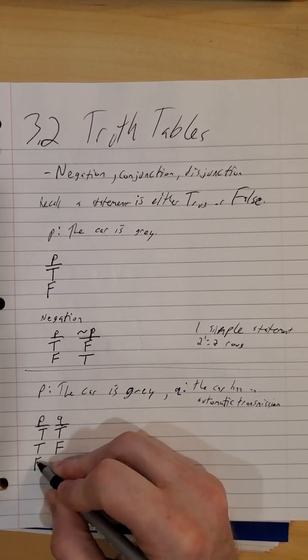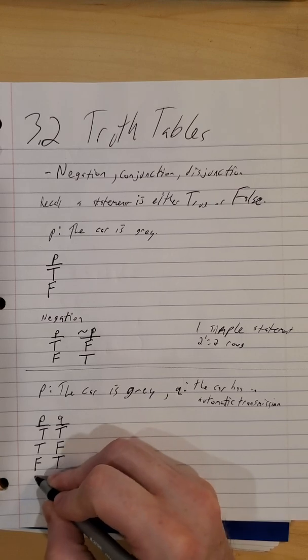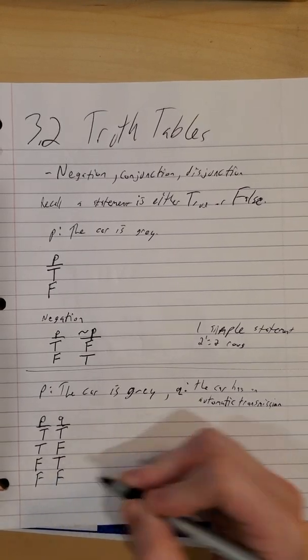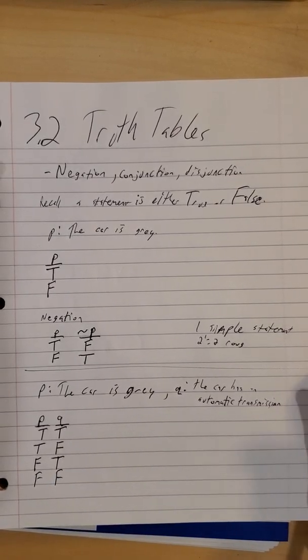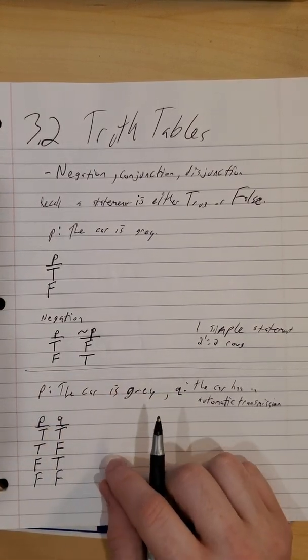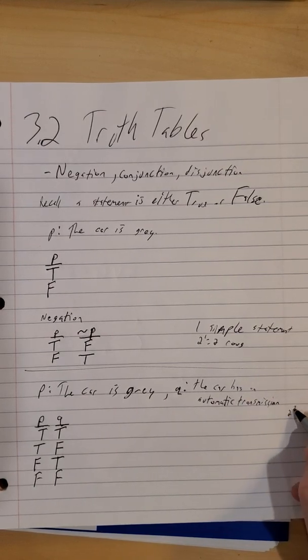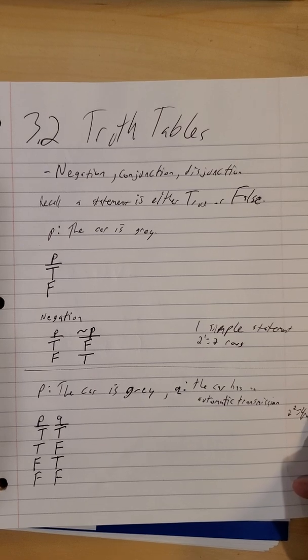Then we'll look at what happens if we start with a false statement. Well, maybe we have false then true, false followed by false. So this is the basic table that we'll see if we have two simple statements. So 2 simple statements, 2 squared, 4 rows.